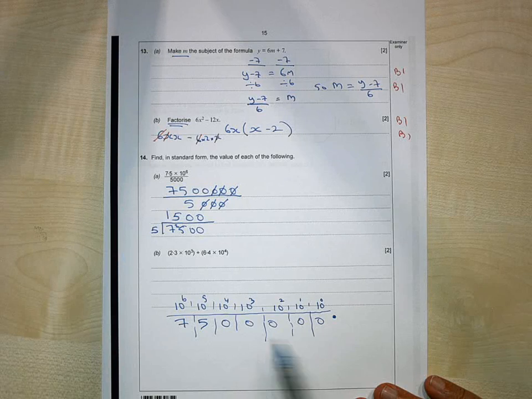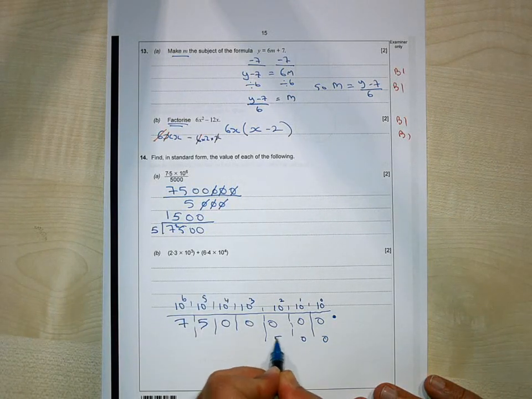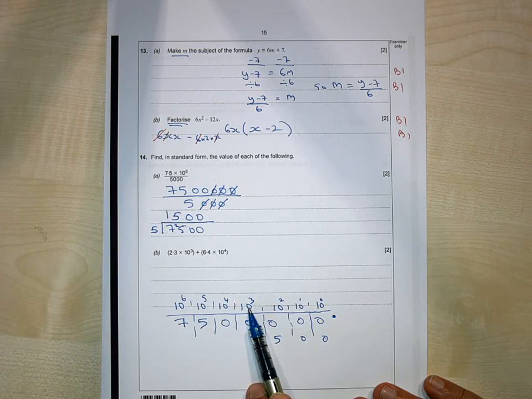Now if I come back down here and write that in, 1,500 is that. So just like 7.5 times 10 to the 6 is written with a 7 in the 10 to the 6, that means that this number is 1.5 times 10 to the 3.